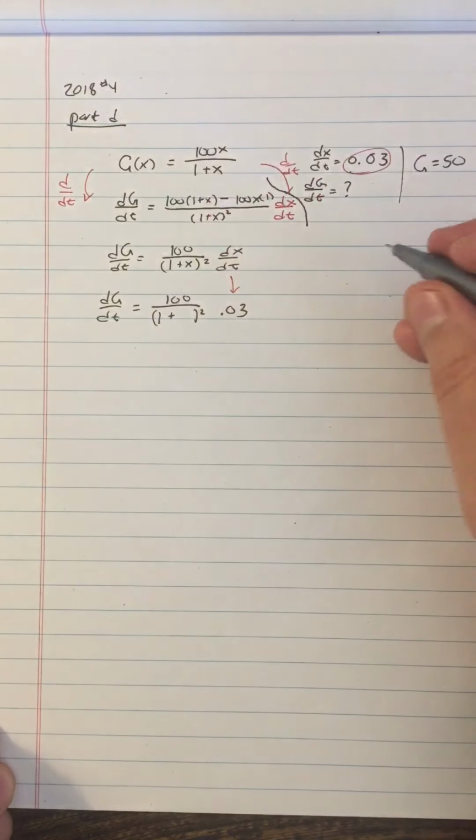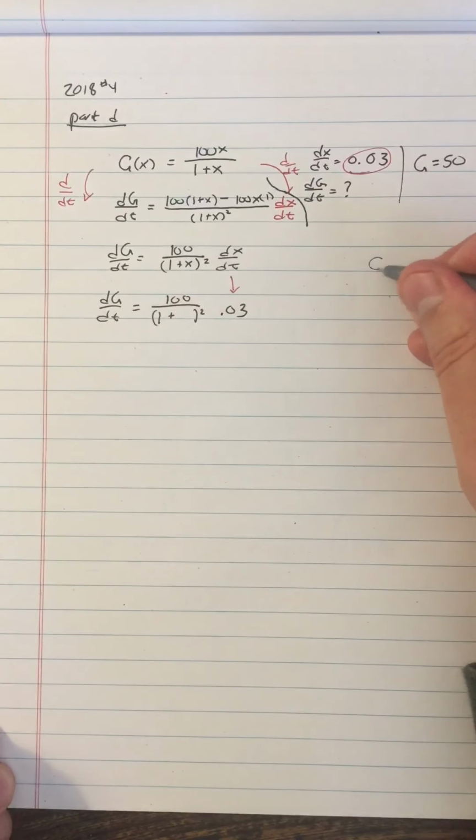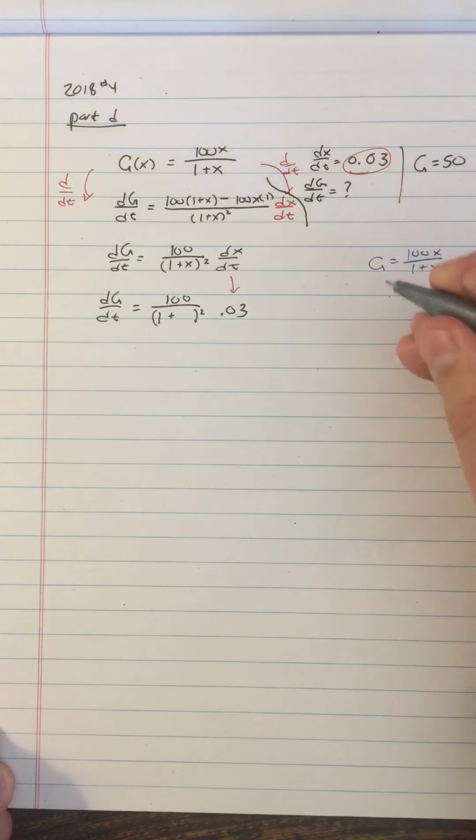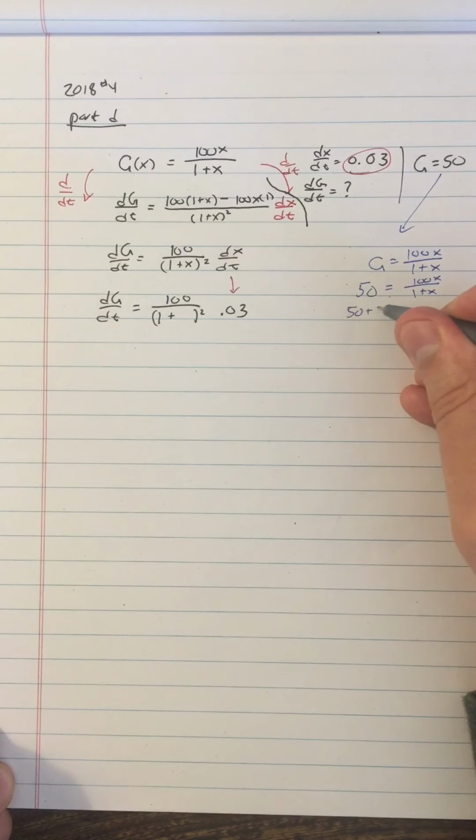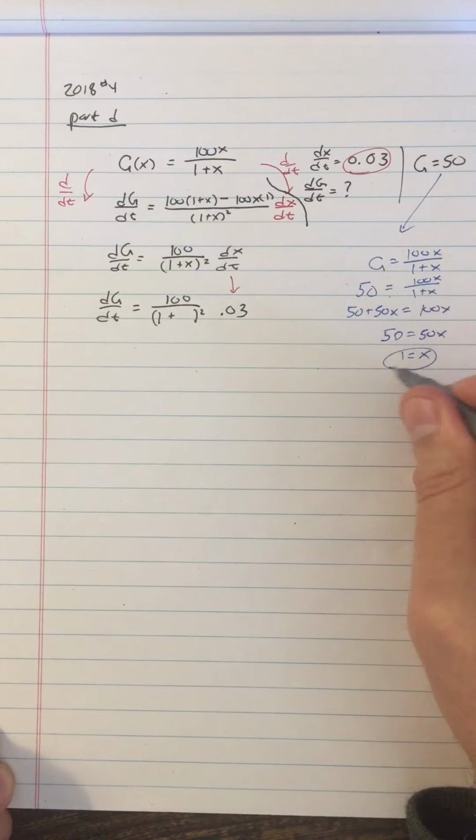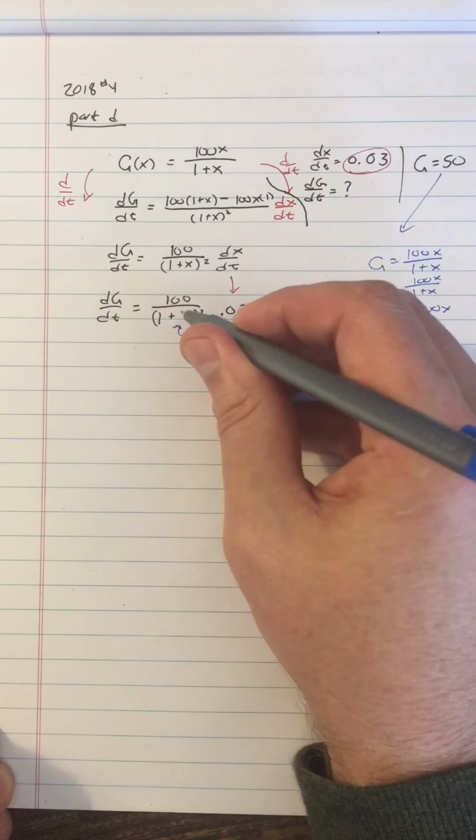Since g is equal to 100x over 1 plus x, using g equals 50, 50 equals 100x over 1 plus x, so 50 plus 50x equals 100x. Subtract the 50x's from both sides. 50 equals 50x, and we get x equals 1.